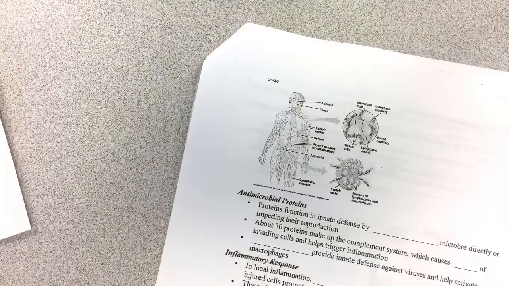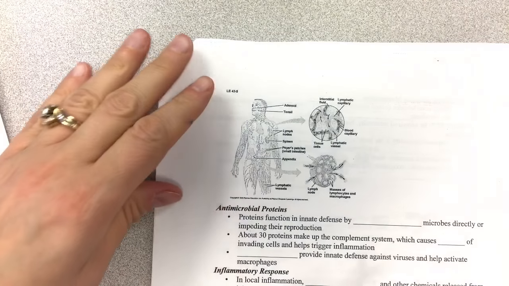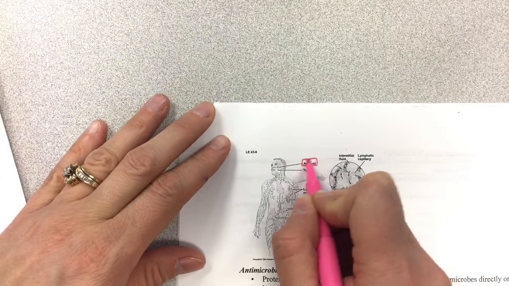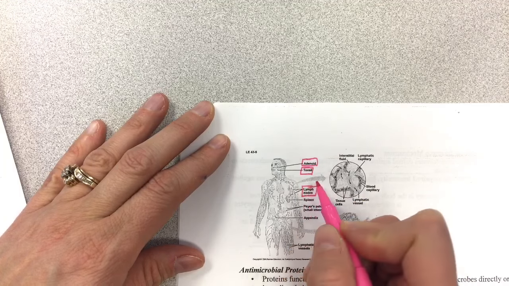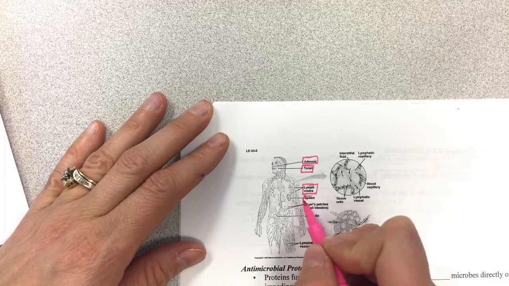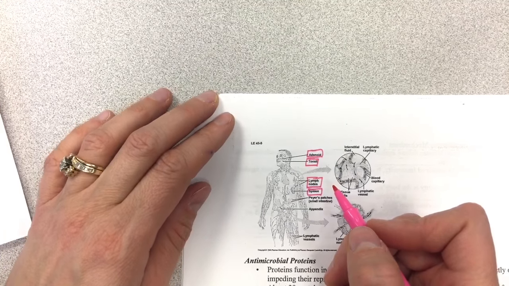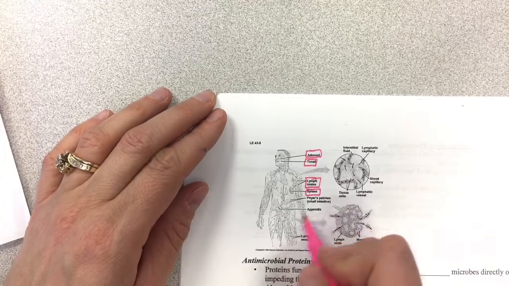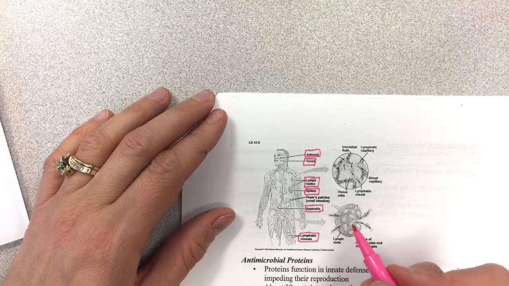So here we have the lymphatic system, and it's kind of small here. The lymphatic system, I'm going to take a pink color here, and I'm just going to box in the parts of the lymphatic system: adenoids, tonsils, lymph nodes, your spleen, are main parts of your lymphatic system. And so your appendix and lymphatic vessels.